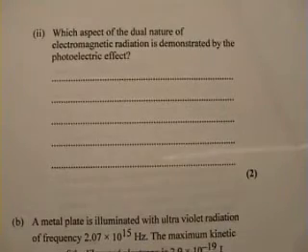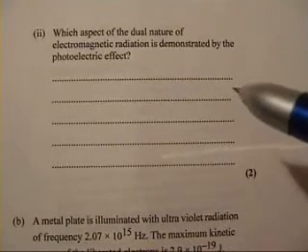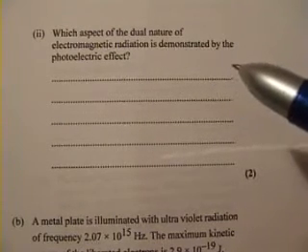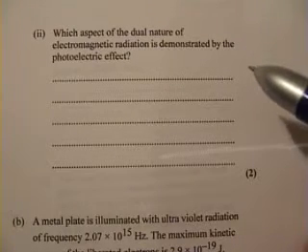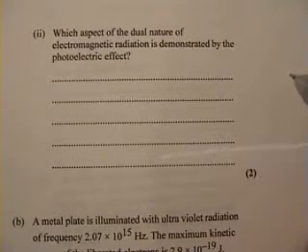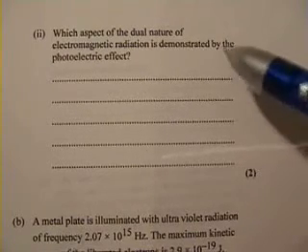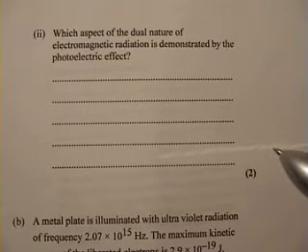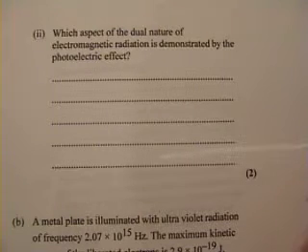Next part: which aspect of the dual nature of electromagnetic radiation is demonstrated by the photoelectric effect? Again, I'm not going to bother writing this in, you have to write it in. It is very important that you actually practice doing written answers for questions. A lot of people think that when doing practice questions, they just do calculations and rely on being able to blag the written answers in an exam. It doesn't work like that. You do need to practice expressing your ideas in words. I'm not going to tell you the answer, but I will remind you that we used to think that radiation was just waves until we came across the photoelectric effect. So I think I'm more or less giving you the answer to that one.